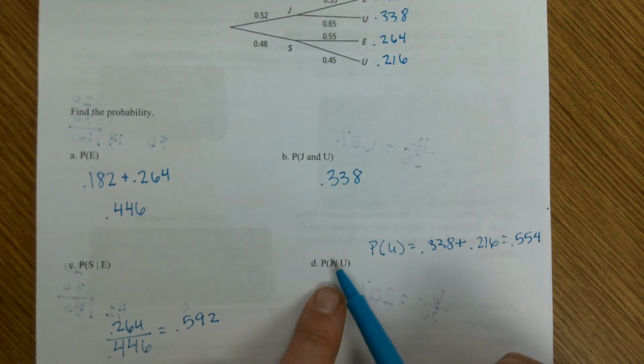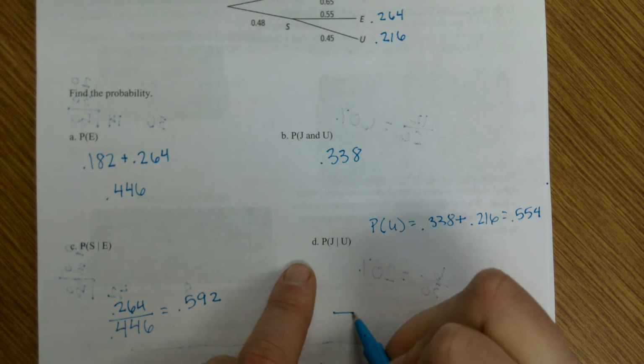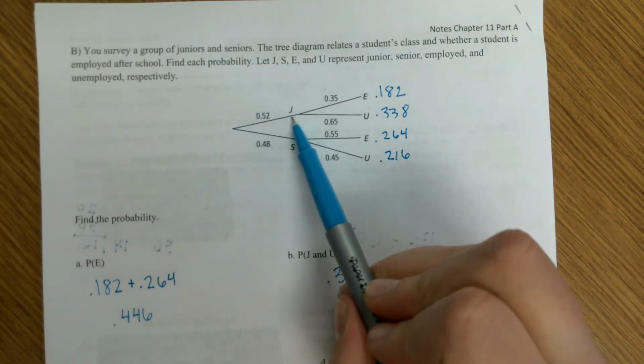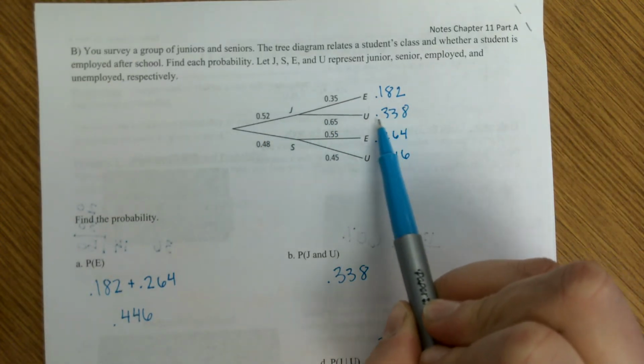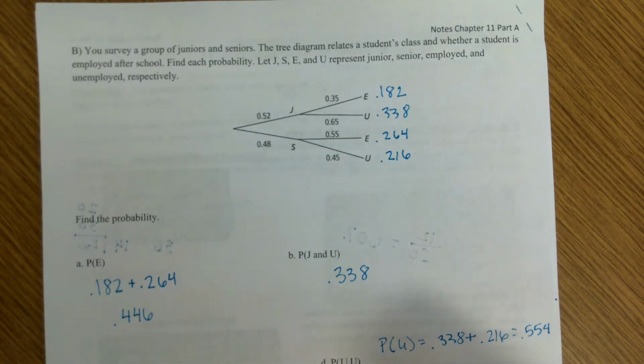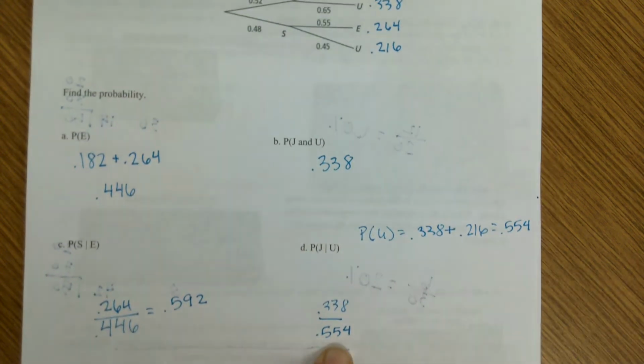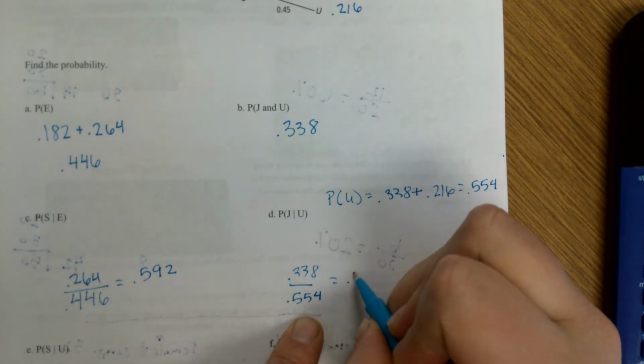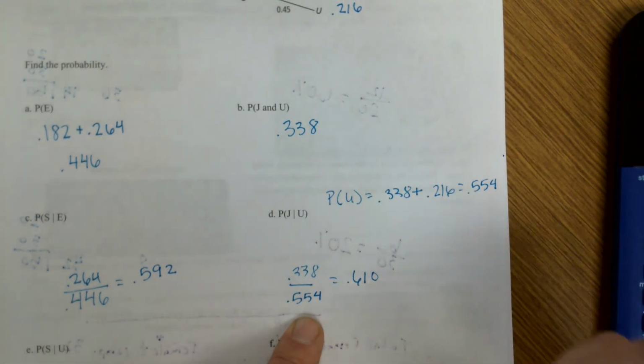So looking at given that they're unemployed, so that's my total on bottom, what's the probability that they're juniors and unemployed? So this is the only option for juniors and unemployed. So if I do 0.338 divided by 0.554, that would be 0.610, so like 61%.